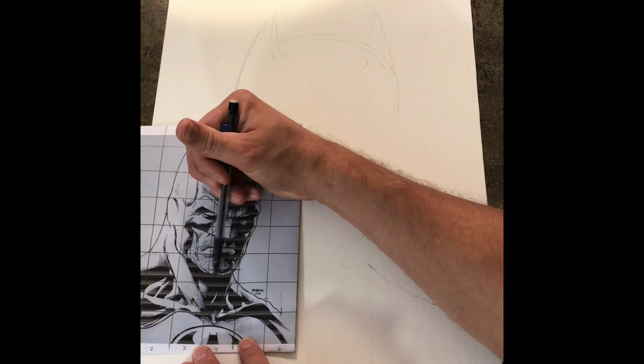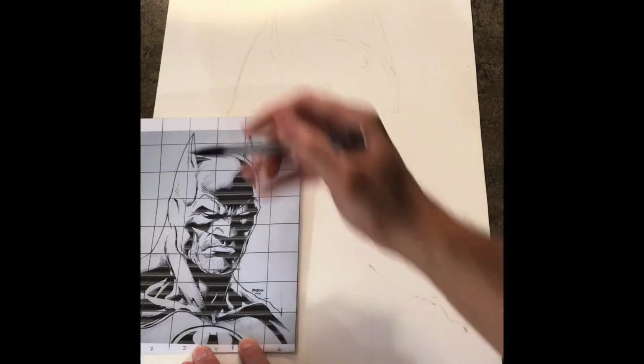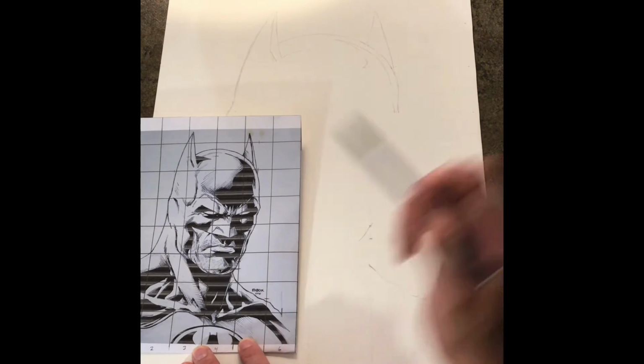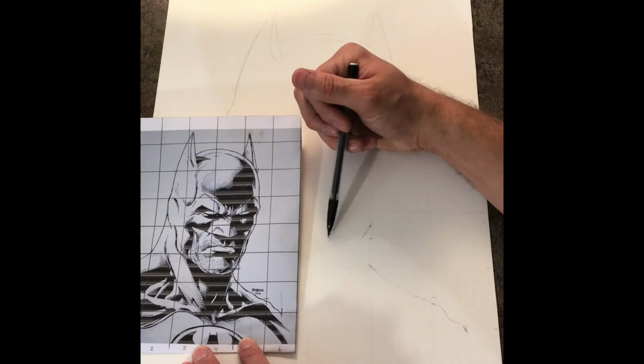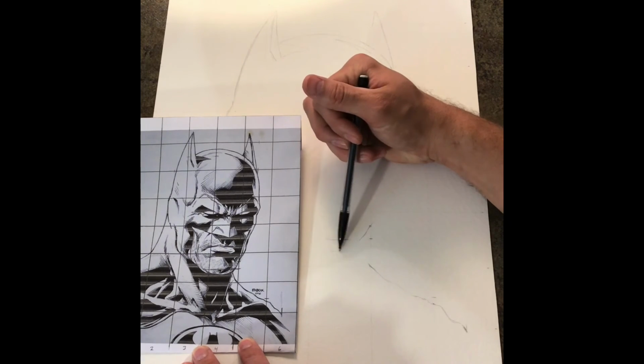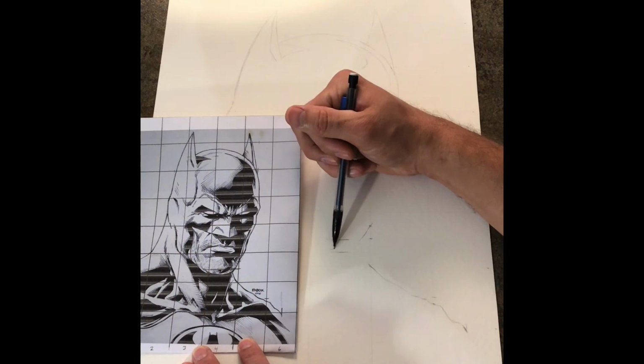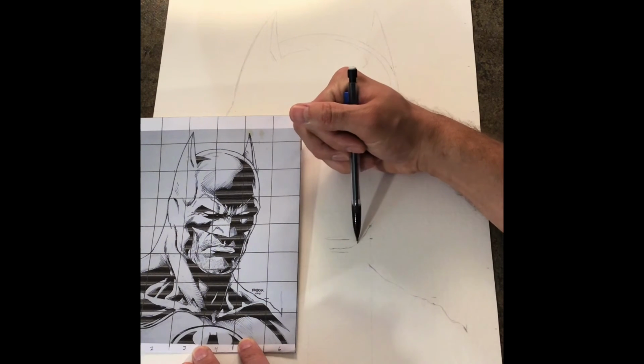A quarter of the way is roughly right here at the bottom of that printer mark. So the chin is a little bit below or a little bit above that quarter mark. So that's about halfway. That's about a quarter. I know that the chin is going to go across right through here, a little bit above that mark.